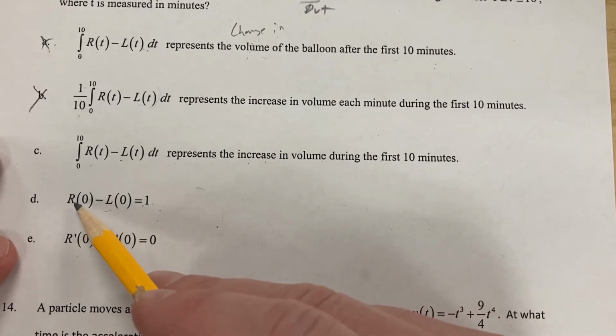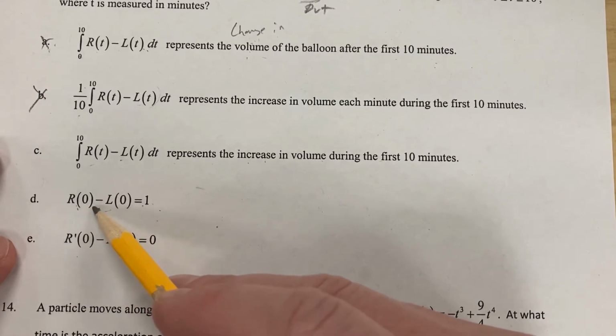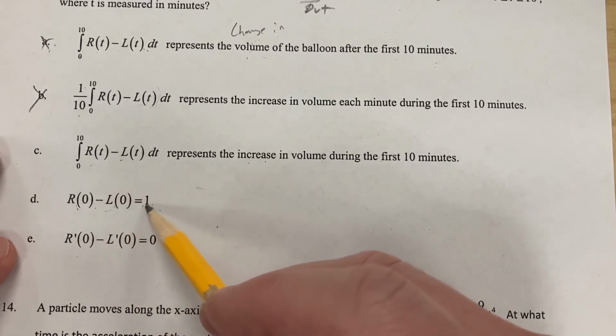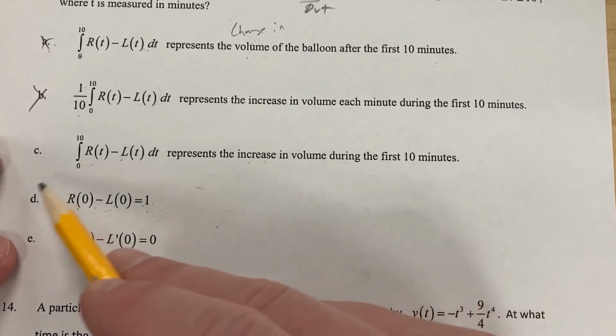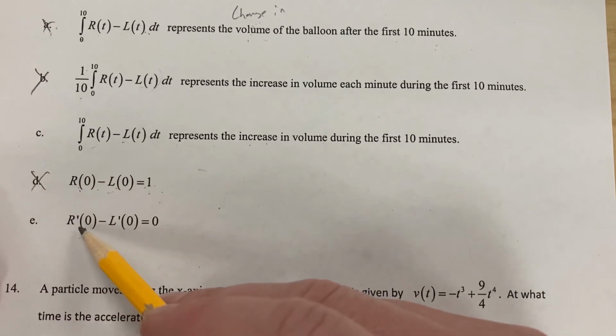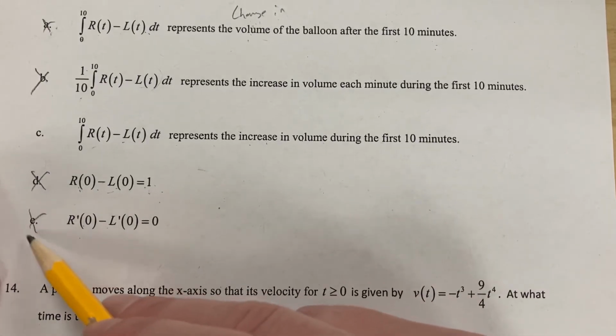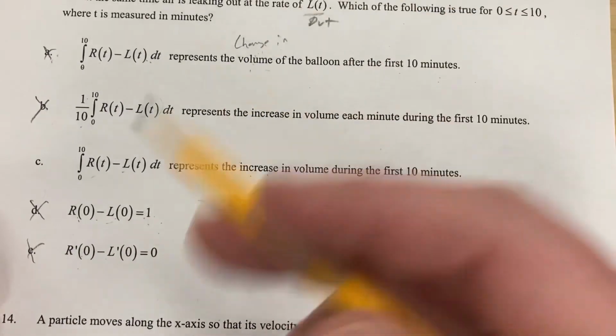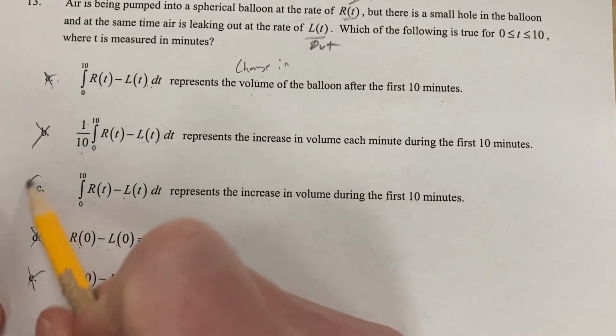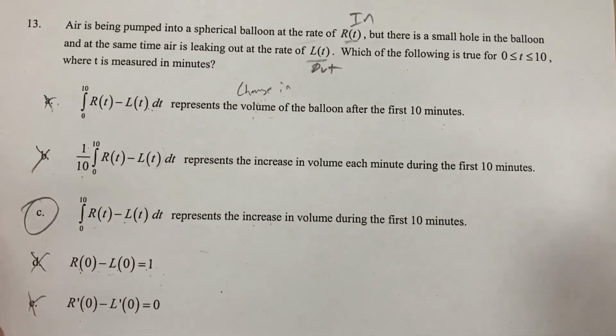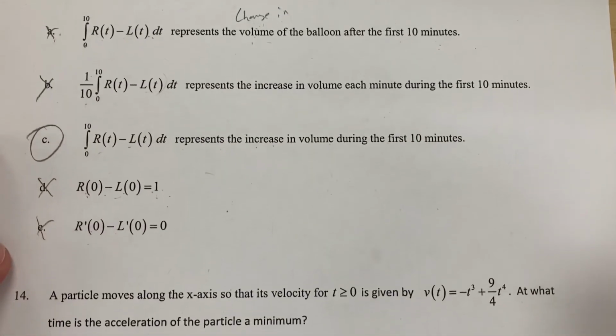This is the rate that it was going in minus the rate that it's leaving at time 0. We have no idea what any of those things are. That makes no sense. This is the change in the rate minus change. Again, I have no idea how we would get any of these values. We weren't given even an equation to work with. So the best answer is C. This represents the increase in volume.